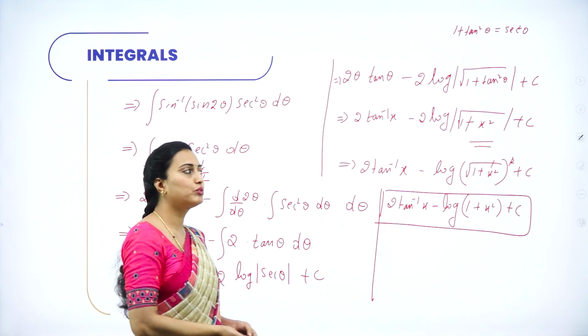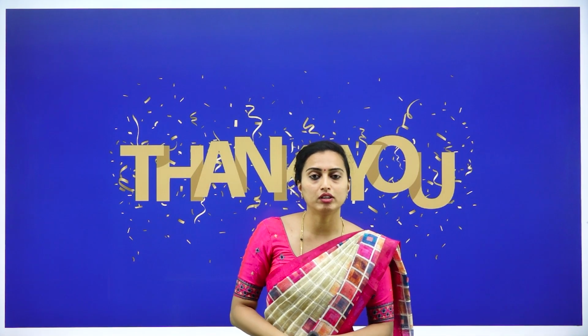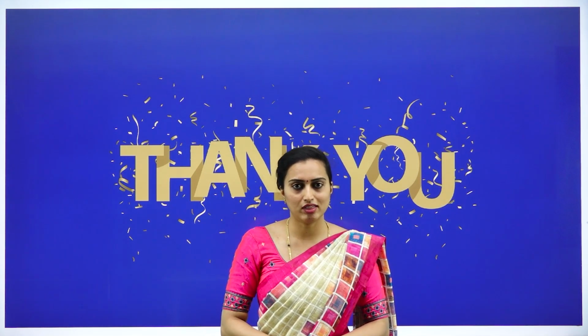I hope you understood these steps and how to solve the problems based on when they have given e power x into f of x plus f dash of x in that form, isn't it? So this finishes your exercise 7.6.